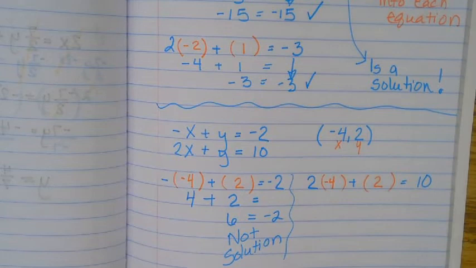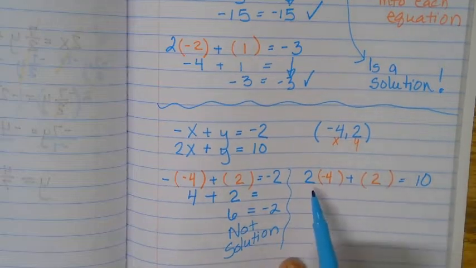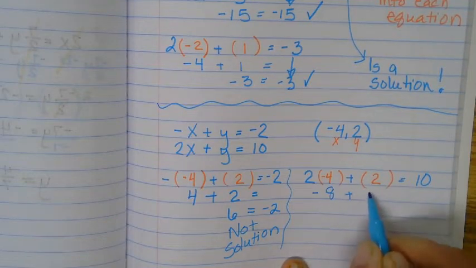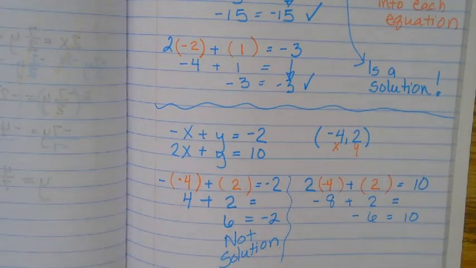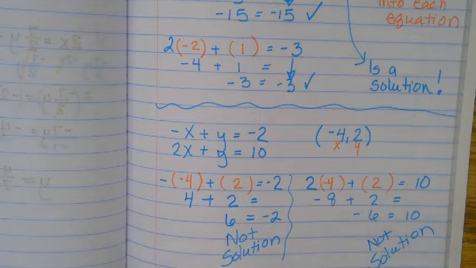Okay. So technically that's enough information. Once it's not a solution to one of the equations, it's not a solution to the system. But let's just check the next one. So I'm going to multiply here. 2 times negative 4 is what, everyone? Negative 8. And then negative 8 plus 2 is negative 6. Is that a solution? No. So in this case, when we plugged in the point, it was not a solution to either one of the equations.